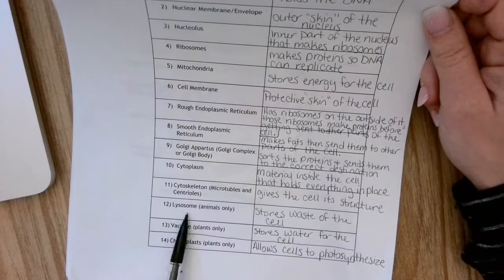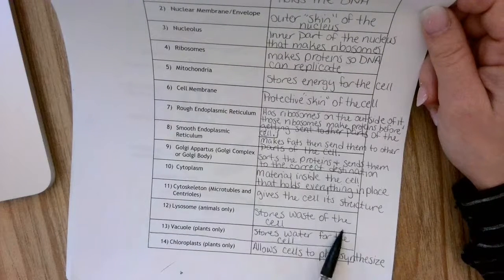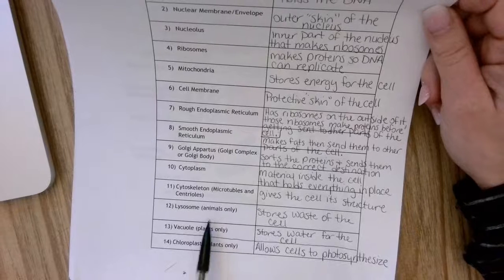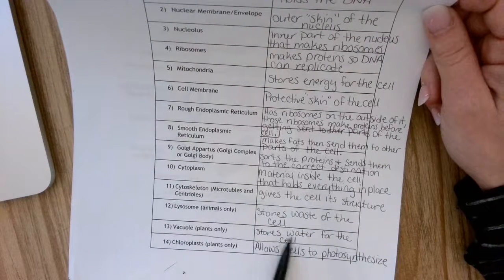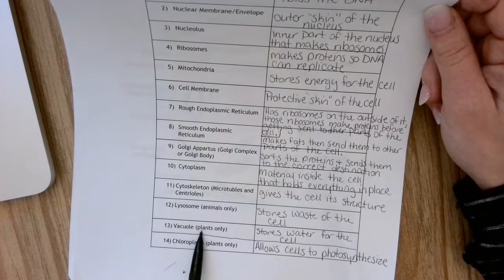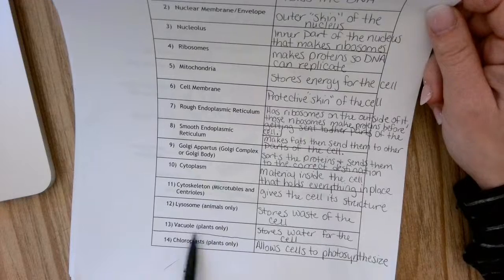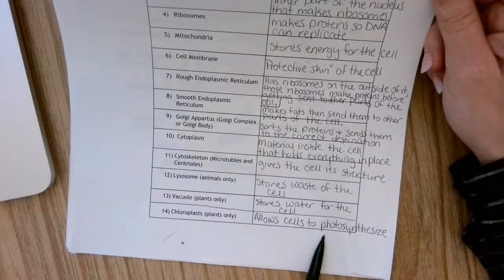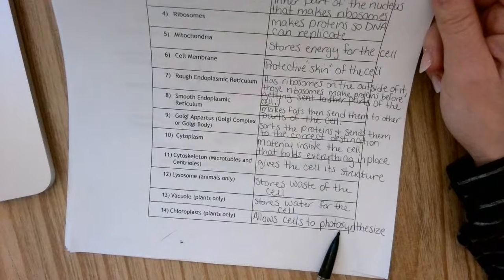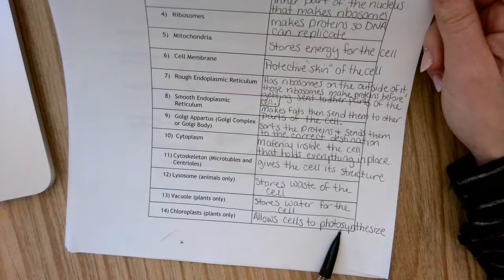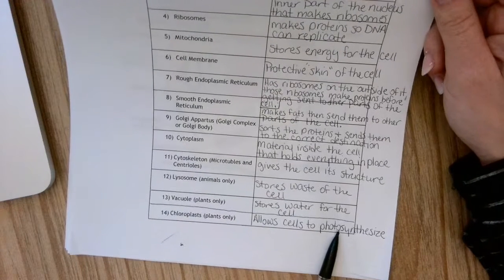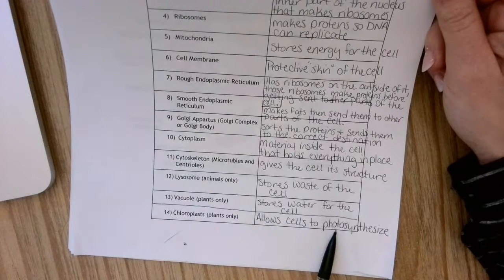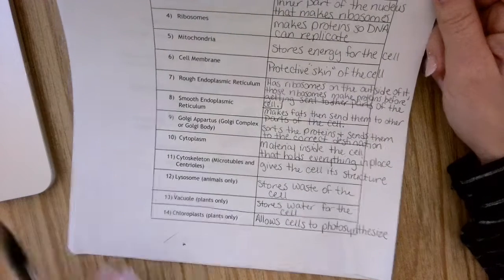Lysosome is kind of like the stomach of the cell, so it stores waste of the cell. And notice how it's mainly in animal cells only. Vacuole stores water for the cell, and those are going to be mainly in plant cells. Chloroplasts are also in plant cells, and this is what allows the plant cell to do photosynthesis. So chloroplasts actually appear to be green in color. So anytime you get grass stains on your pants, that is actually chloroplast that is all over your pants, which is kind of neat to think about.